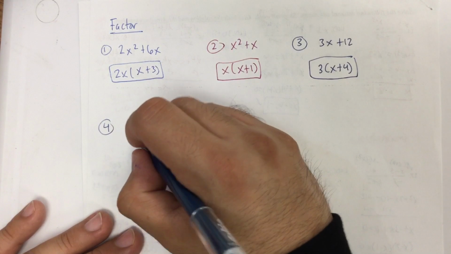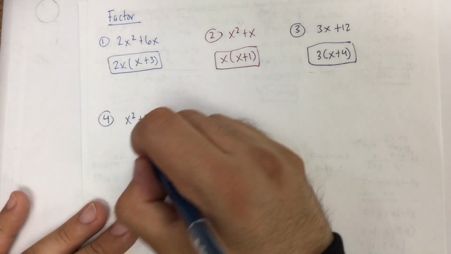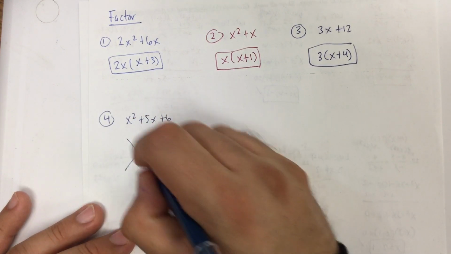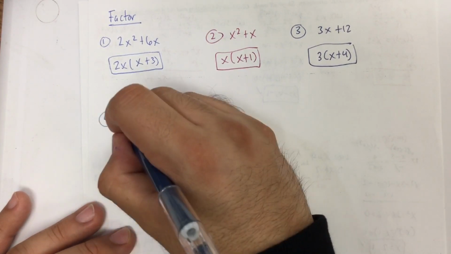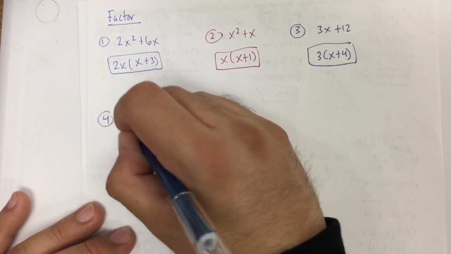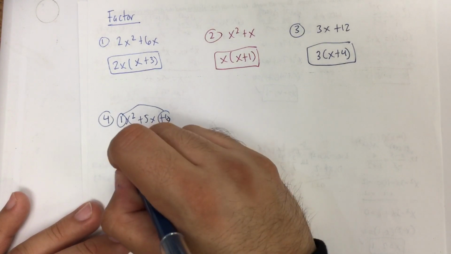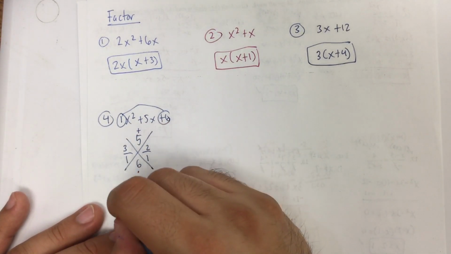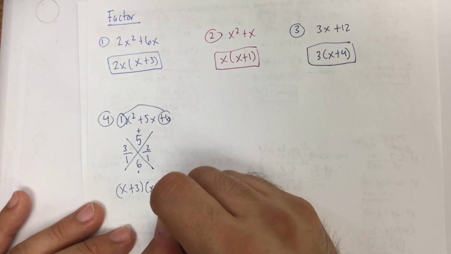x squared plus 5x plus 6. So here you can do the x method. So 5 on the top, dividing by my a value of 1. Don't forget to multiply a times c, so 1 times 6 is 6. So two numbers that add to 5 and multiply to 6 is going to be 3 and 2. So that would be x plus 3, x plus 2.